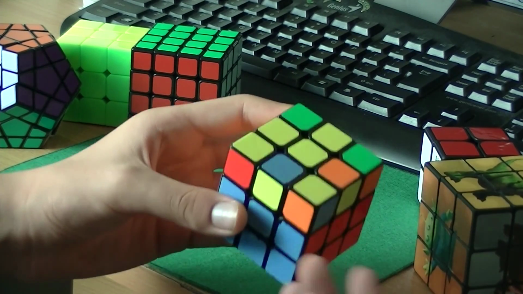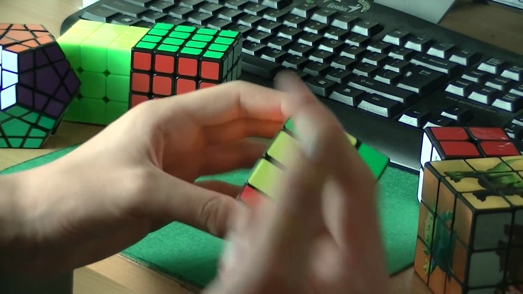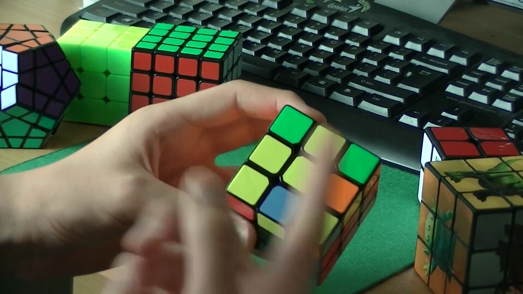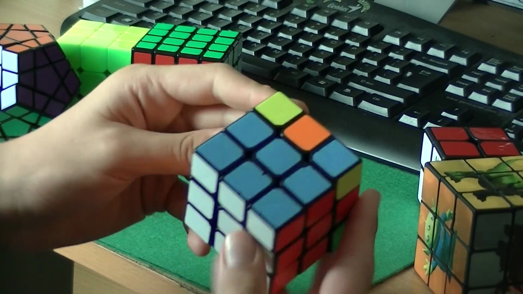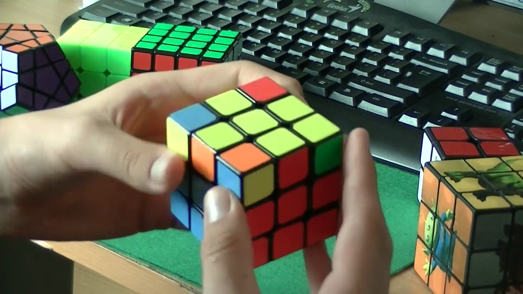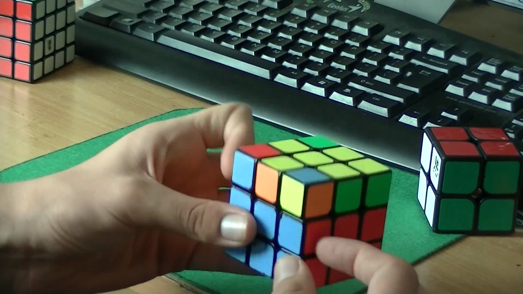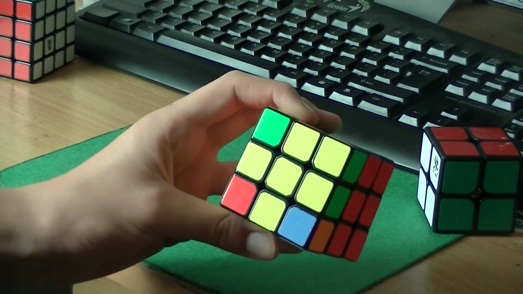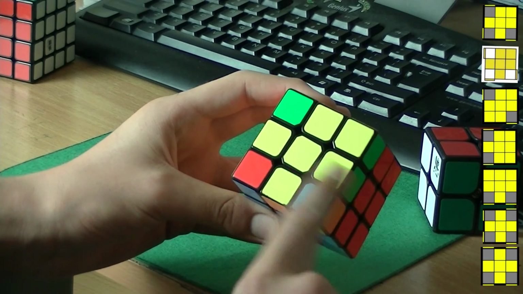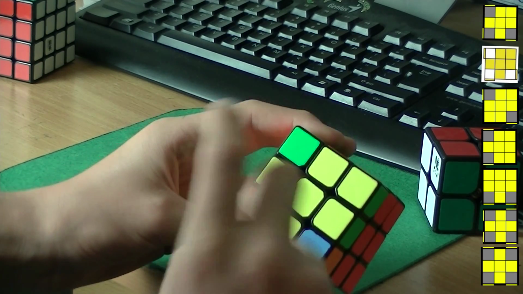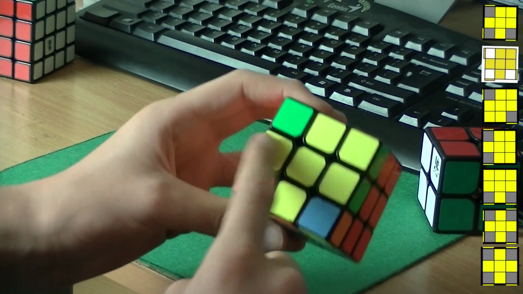Okay. So now if you've done the beginner's method, you know how to get the yellow cross, so I'm not going to go much into that. Once you get to OLL, there are 7 different possibilities that you might encounter when you get the yellow cross.